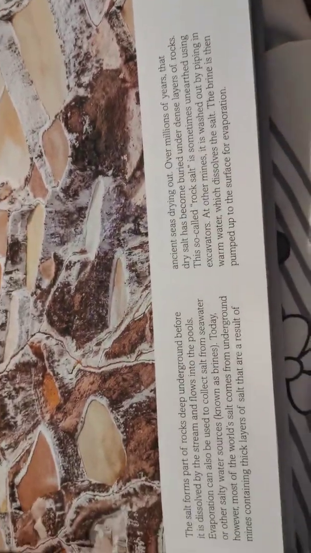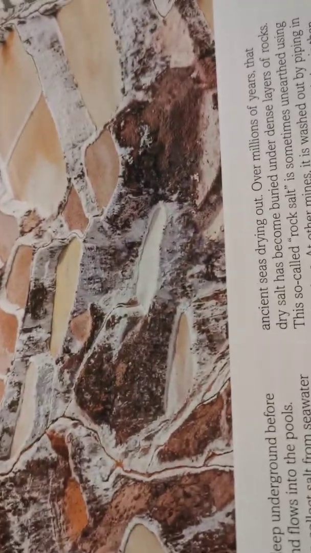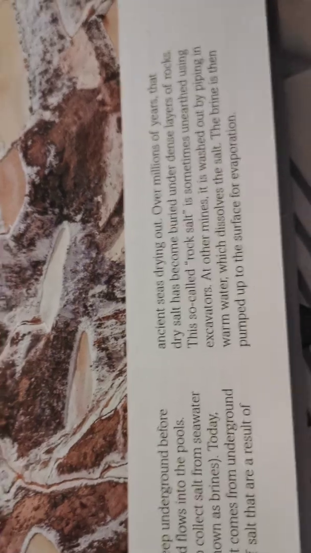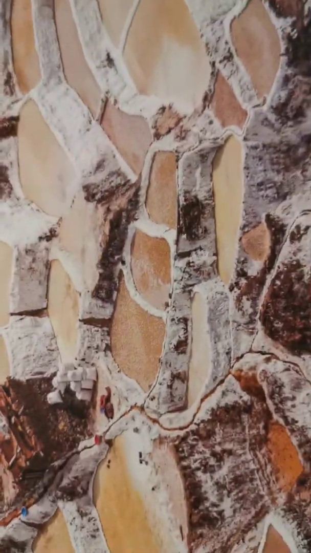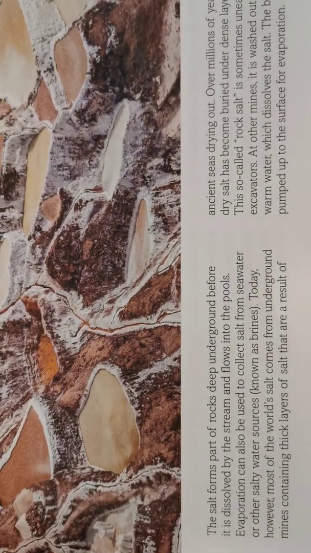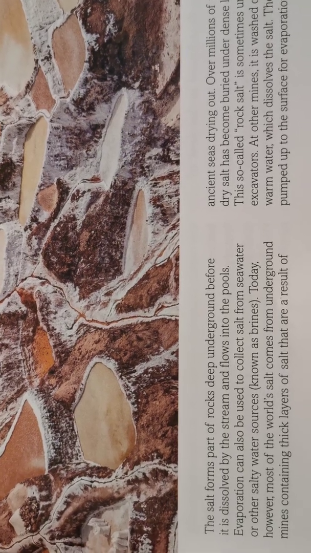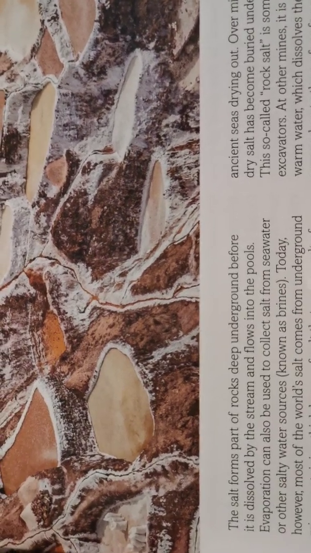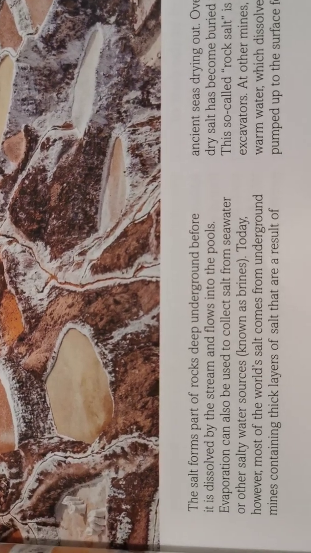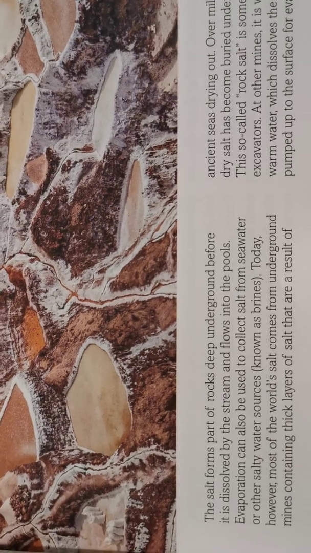500 years. That would be your great-grandfather, grandmother that would still be doing this if you were in Maras. The salt forms part of the rocks deep underground before it is dissolved by the stream and flows into the pools. Evaporation can also be used to collect salt from seawater or other salty water sources, known as brines.